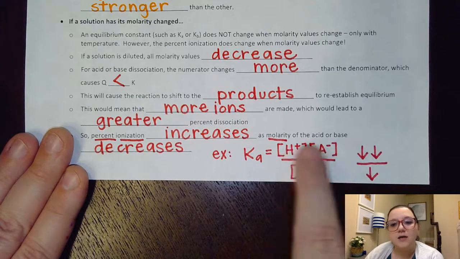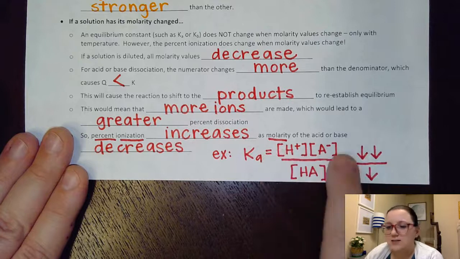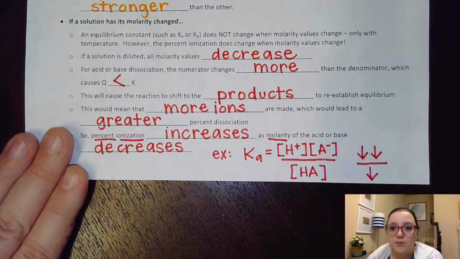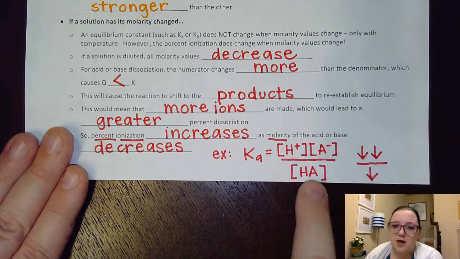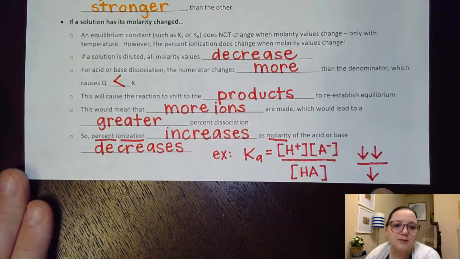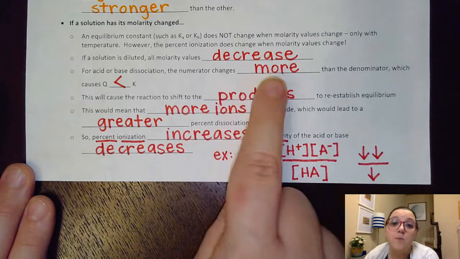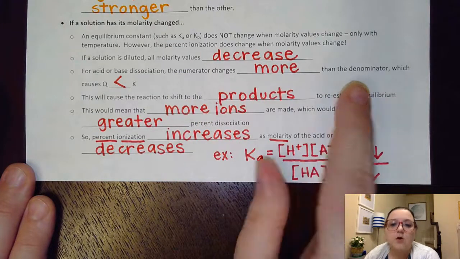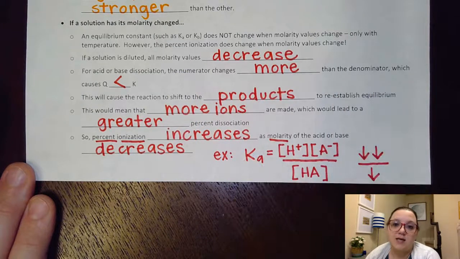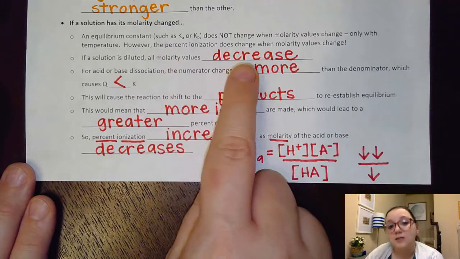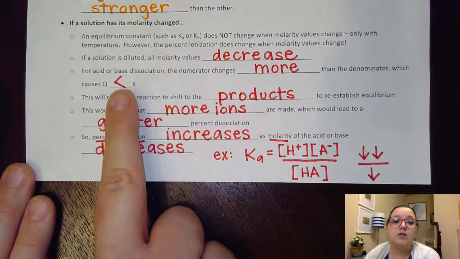The two ions being on top, that decrease is going to basically happen double, whereas in the denominator, it only happens once. And so the numerator changes more than the denominator when I'm thinking about those Ka and Kb expressions.